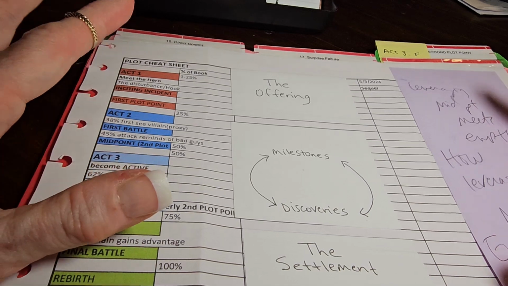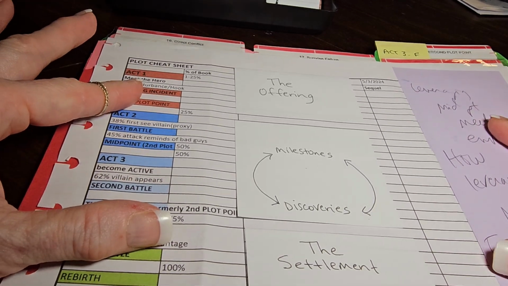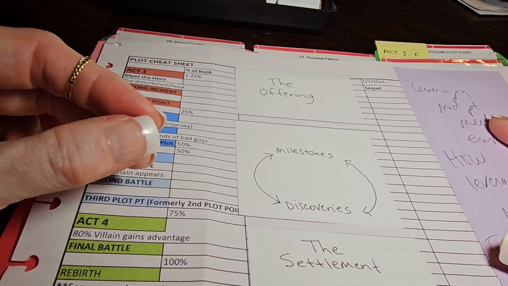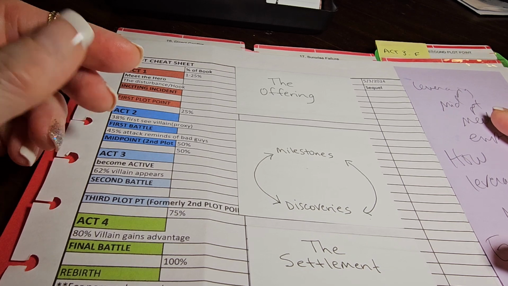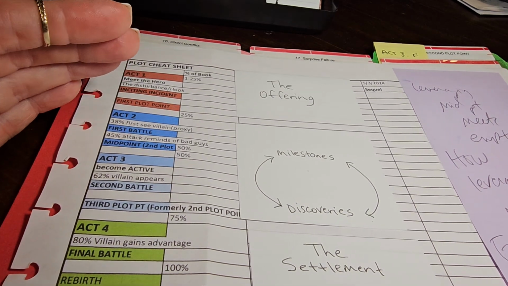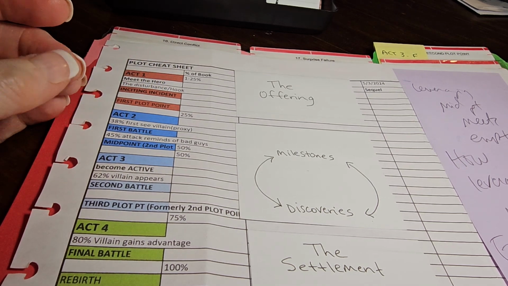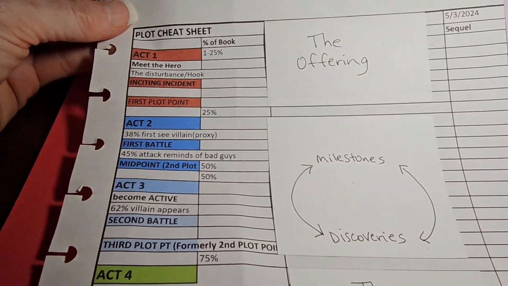In any case, I'm getting back to breaking down the 4-act plot structure. You may recall in previous episodes we went through acts 1 and 2. Now we're going to go through act 3. So, welcome to Zettelkasten for Fiction, where imagination finds order. This is episode 10 on act 3 of the 4-act plot structure. So let's get into it.